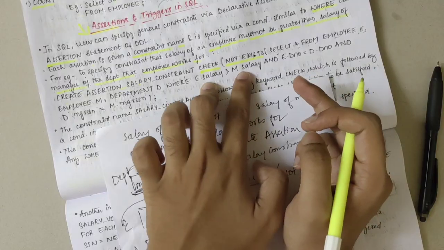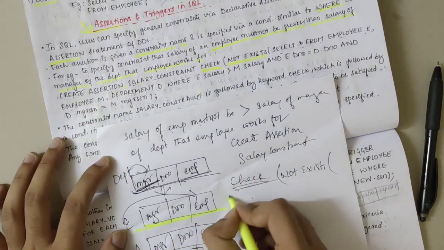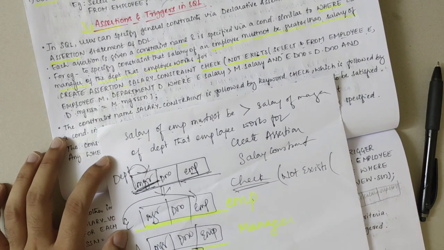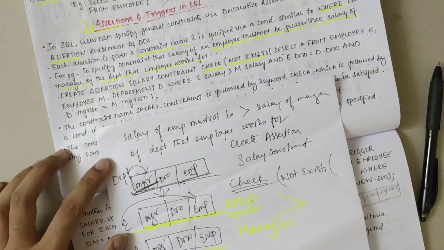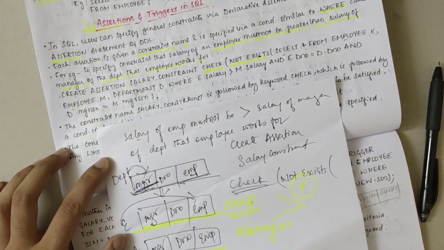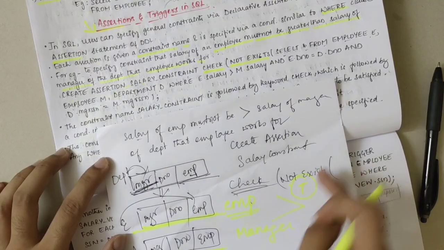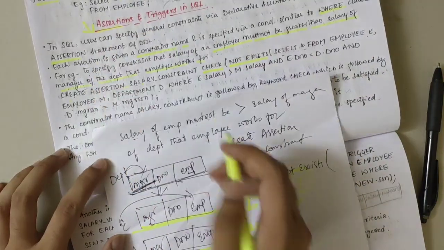Is this true? This can never be true, right? So considering this table only for employees and this table only for manager, can an employee have a greater salary than the manager? I guess it's not possible. So here not exists is true. So we need to check if not exists. So if not exists is true, then this is also true. So this assertion is valid.